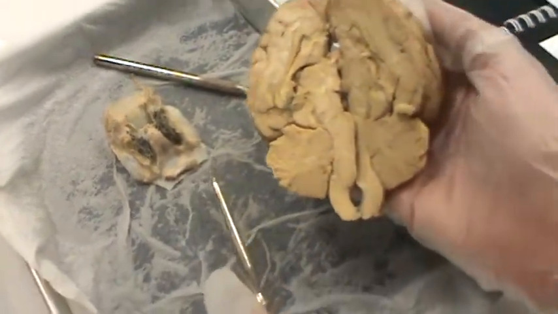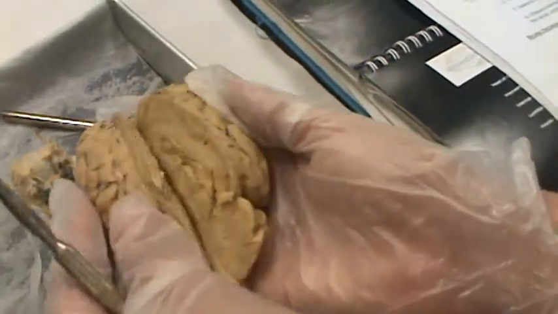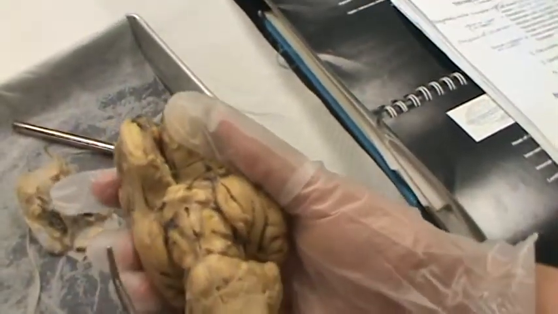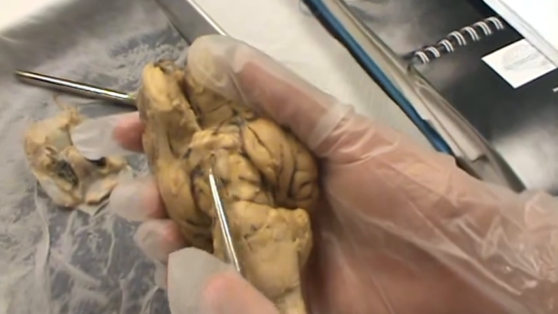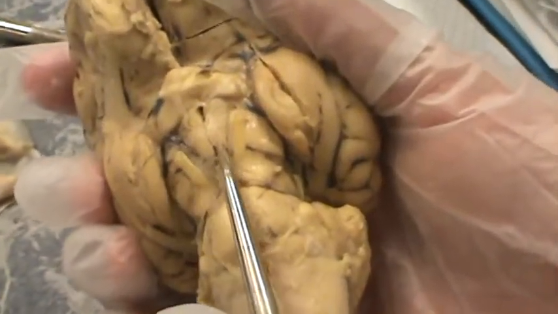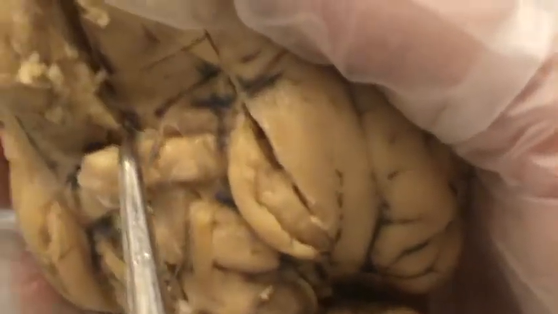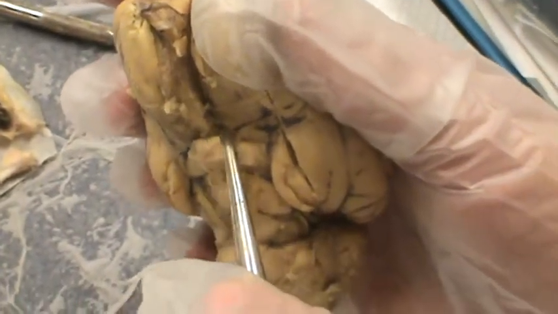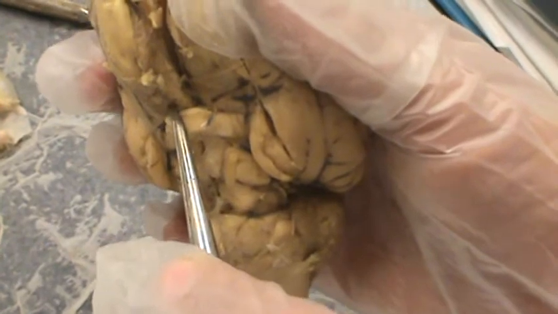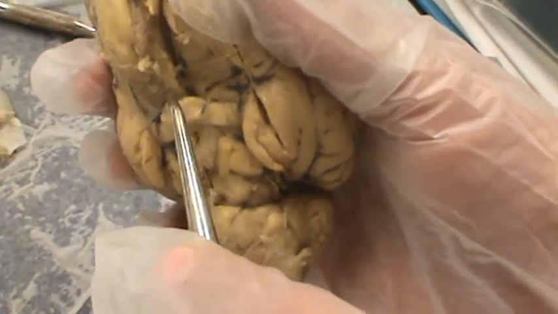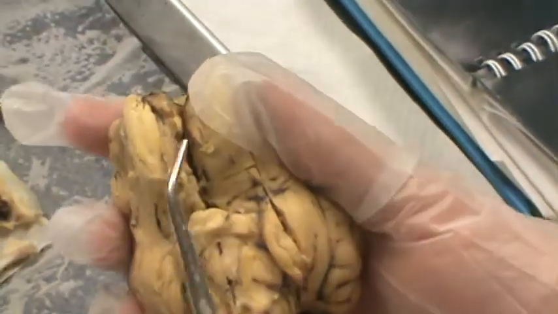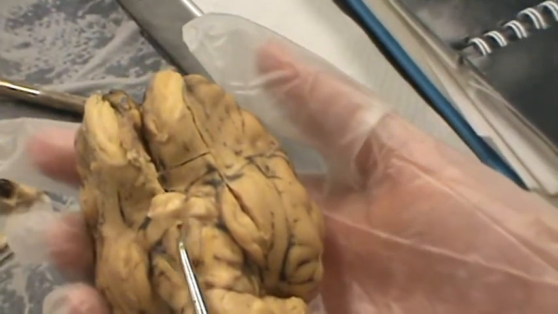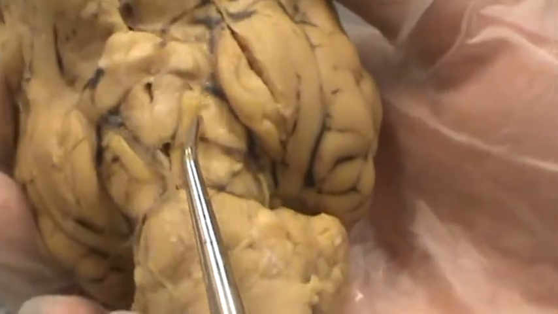The optic chiasma is the base of the X. And then the mammillary bodies are the bulbs, which are inferior to the hypothalamus. It's right there. Mammillary bodies.